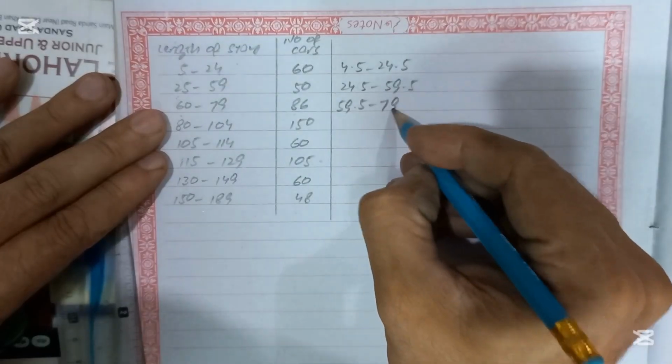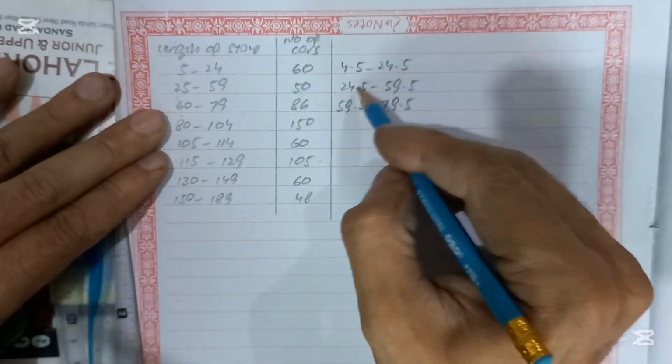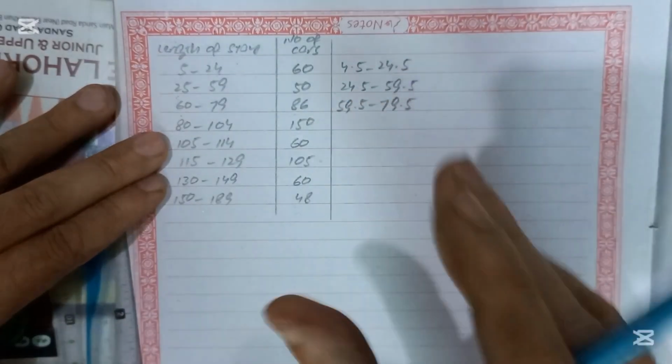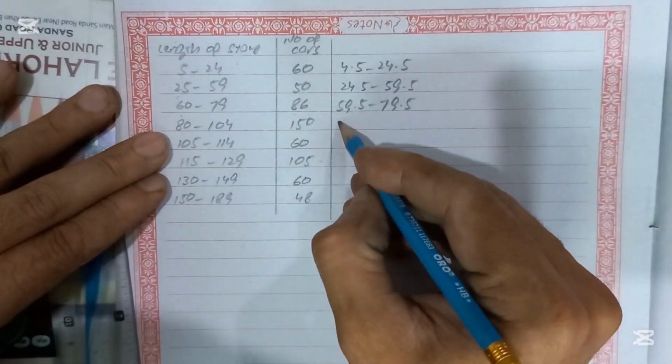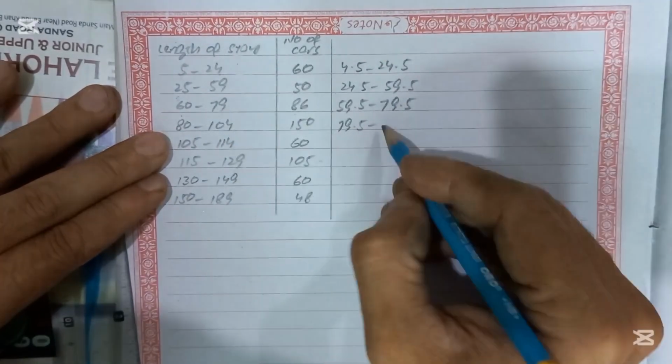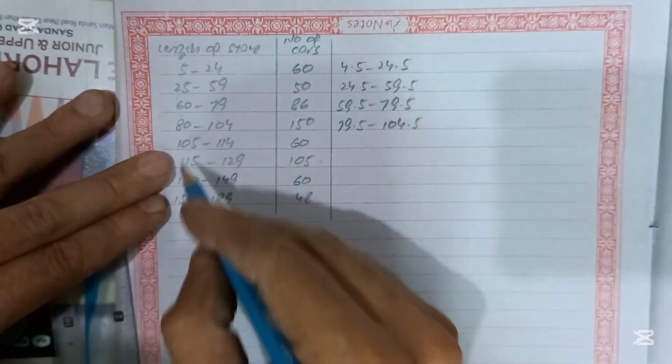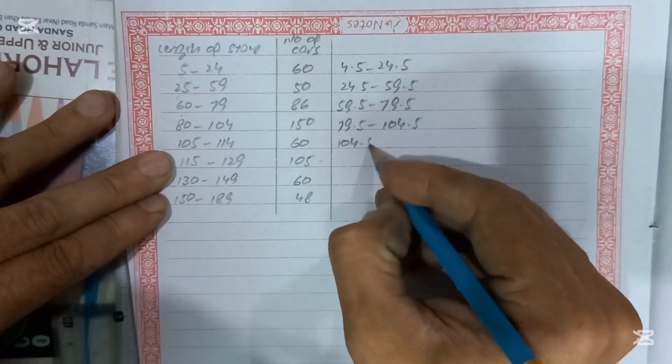Add here, that will be 79.5. And if you look now, these are joined, because the histogram is joined. Bars are joined, there is no gap. So subtract from here, it will be 79.5. Add here, it will be 104.5. Subtract from here, it will be 104.5.